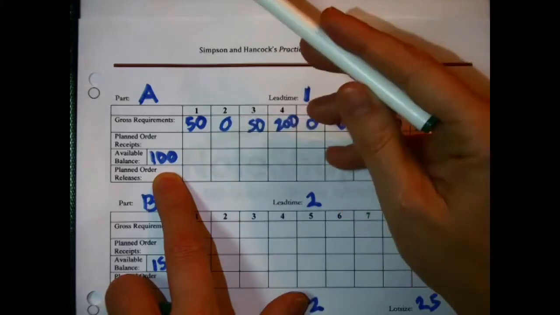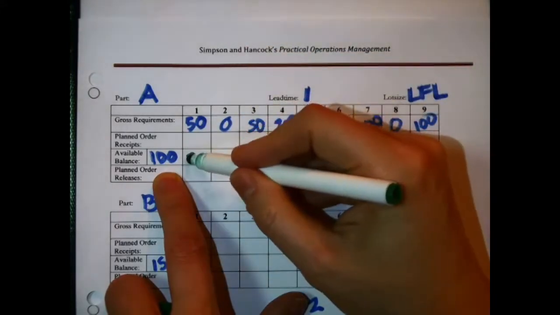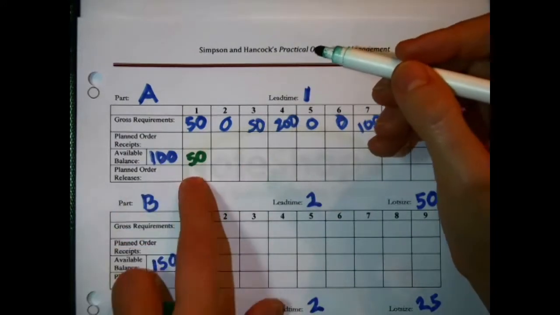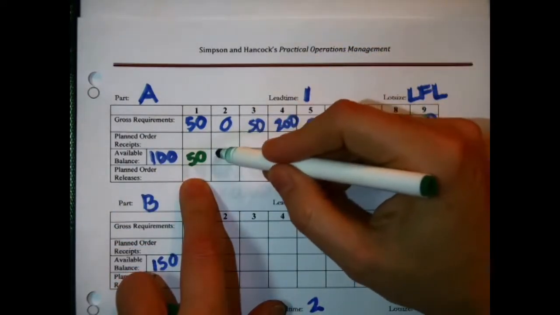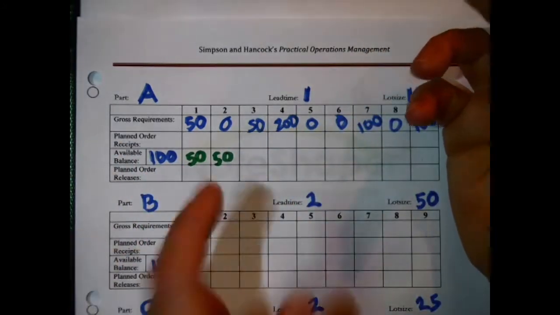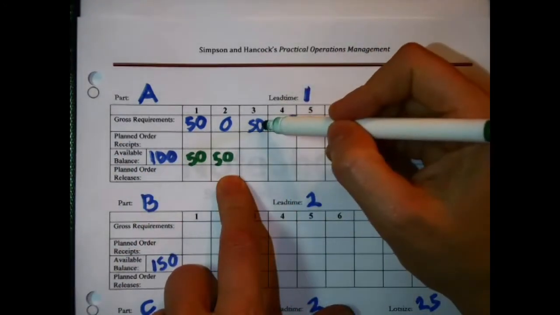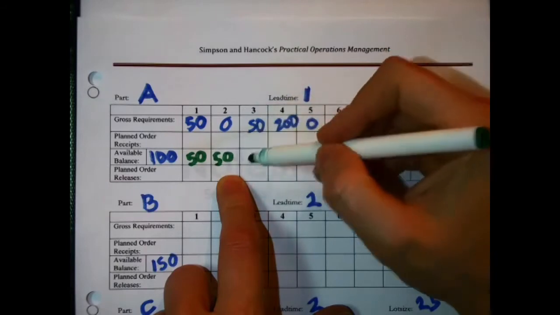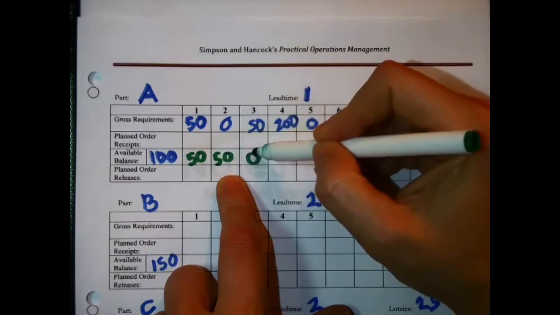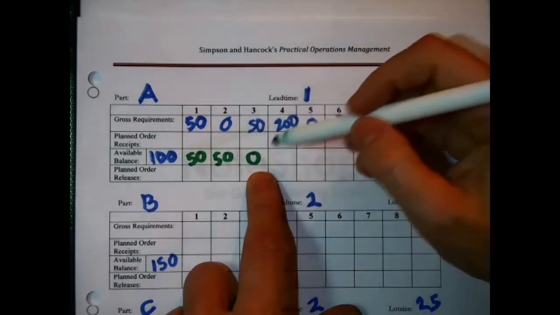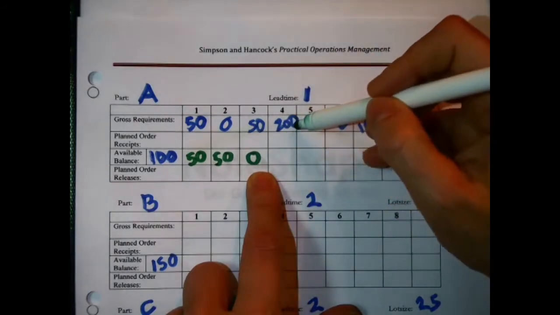Let's see, I have 100 of these in inventory right now, and we're going to ship out 50 immediately. That's what gross requirements means. They're gone. That knocks ending inventory down to 50, right? 100 minus 50 is 50. Then there's nothing going on in the second week, so I'll still end with 50 left in inventory. In the third week, there is a gross requirement for 50, which means another 50 is leaving. I had 50 in inventory and shipped out 50, so I will end the third week with nothing in inventory.